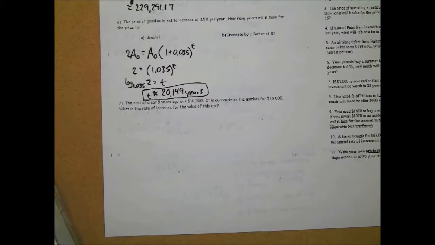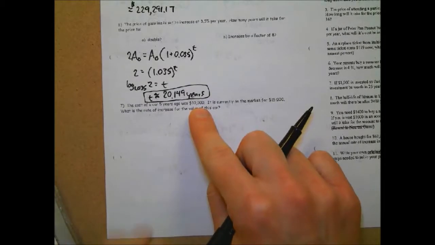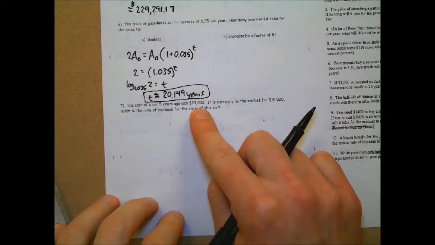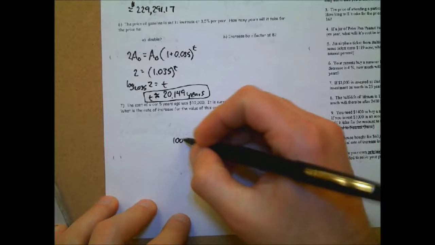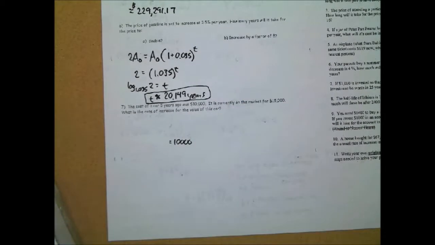All right, last one here, number 7. The cost of a car 5 years ago was $10,000. It is currently on the market for $15,000. What is the rate of increase for the value of this car? So now, where do these numbers go? 10,000 is our what? Initial amount. 15,000 is our what? A, yes, our final amount.